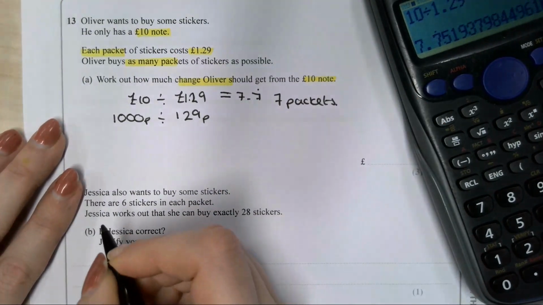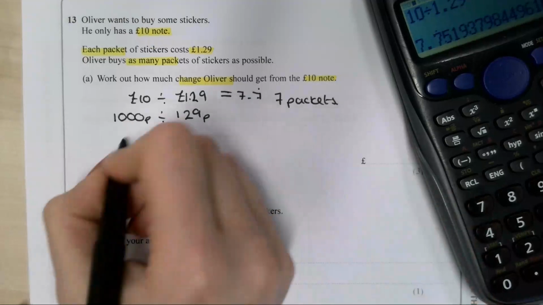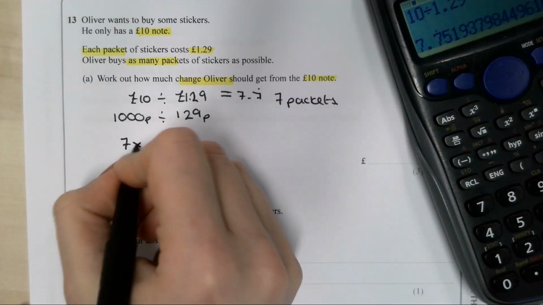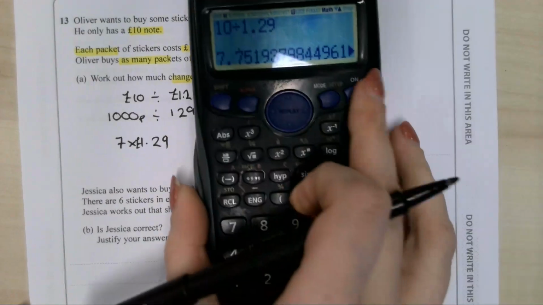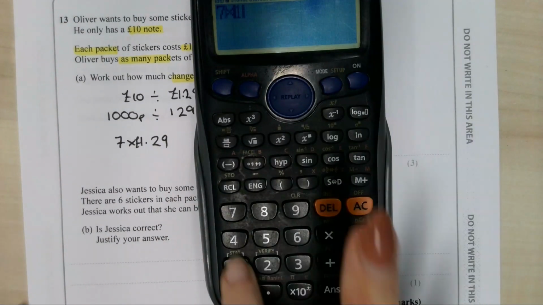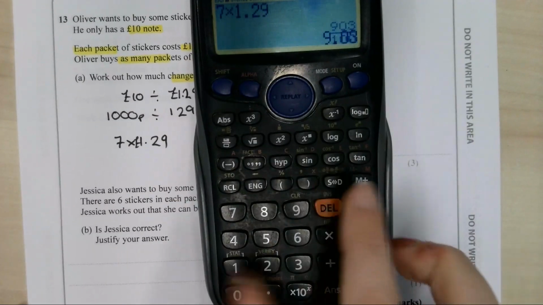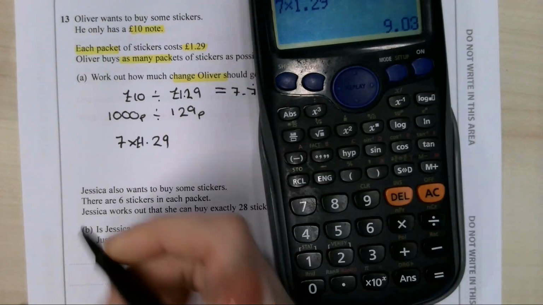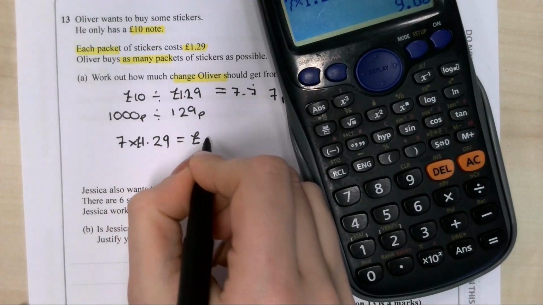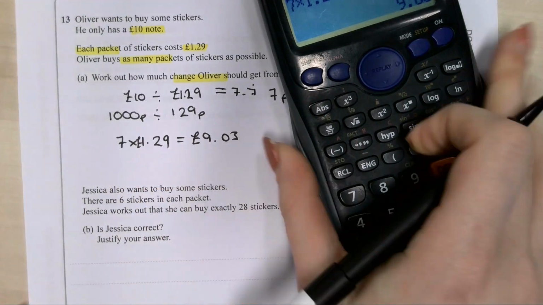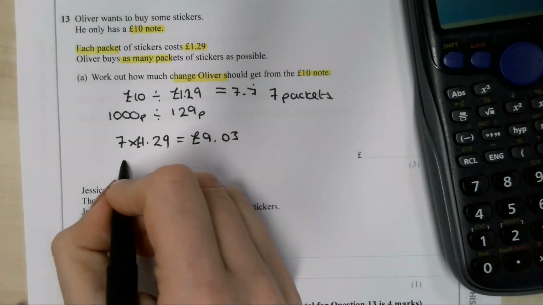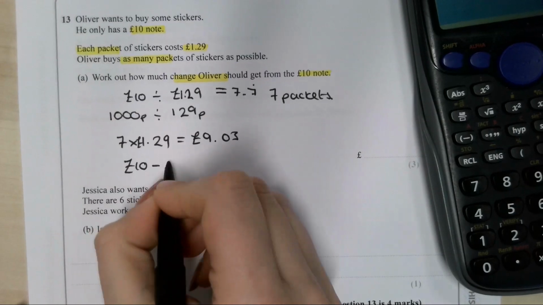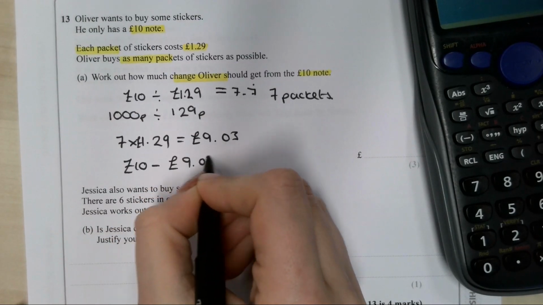Then if he can buy 7 packets, 7 times the £1.29 on my calculator means he would spend £9 and 3p. It says work out how much change you should get from that £10 note. So I'm going to do the £10 note, take away what he spent, the £9 3p.